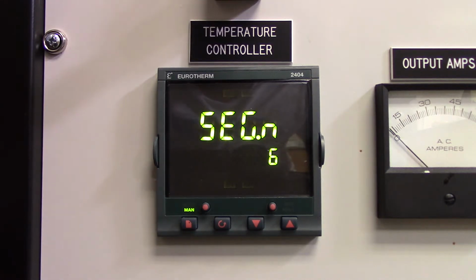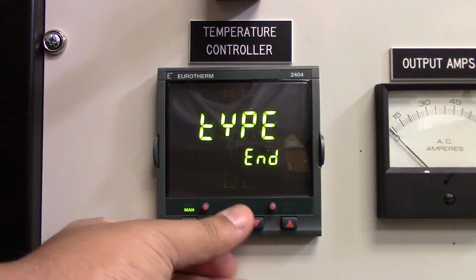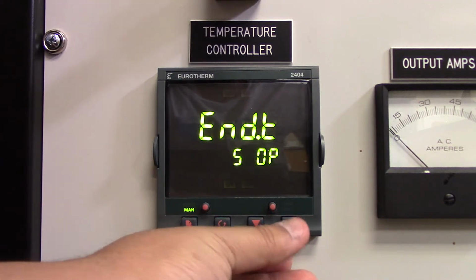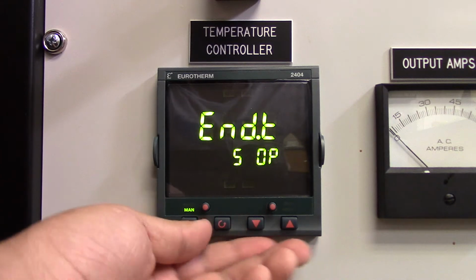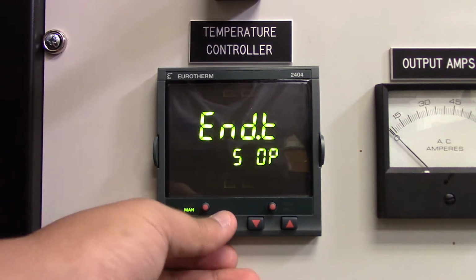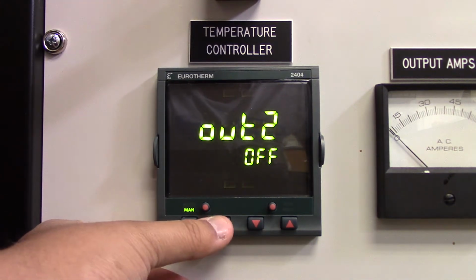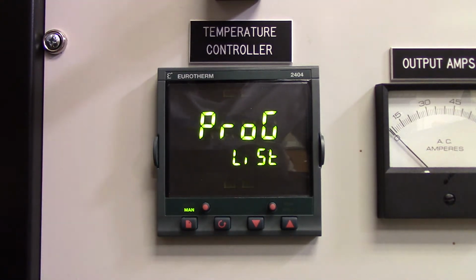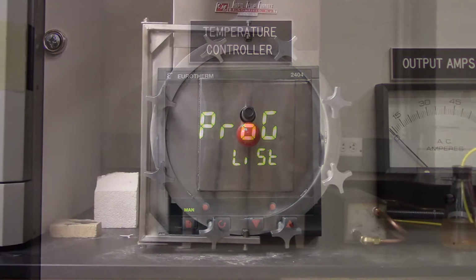Okay, now the entire process is done pretty much, so I'm just going to set the last segment to end. There are different options here, but essentially just tell the furnace to stop. And you don't need to use any gases. And there we go. Now the entire process is done. So now we're going to set this program to run.